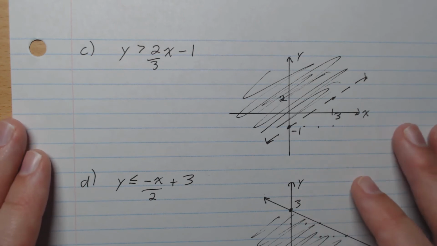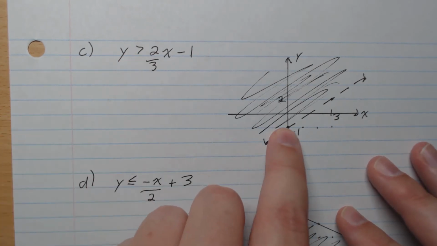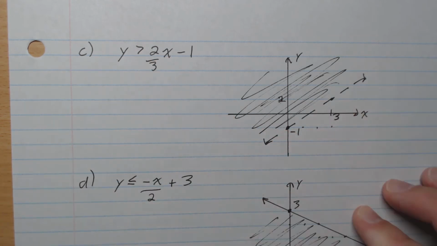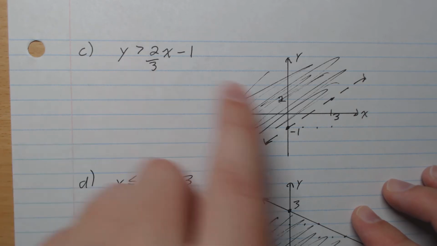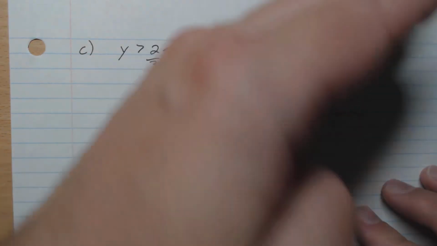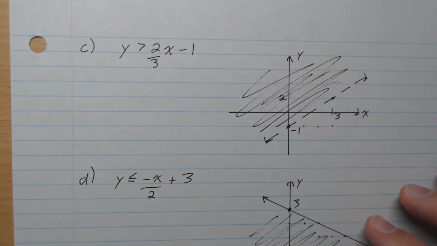Okay, C. Right, so we pretend it's equal, and so we get -1, slope of 2 over 3, so over 3 up 2, over 3 up 2 like that. It's not equal, so it's dashed. Y is greater than that, so it's above like this. Y is greater than that function, and so there's our solution region.